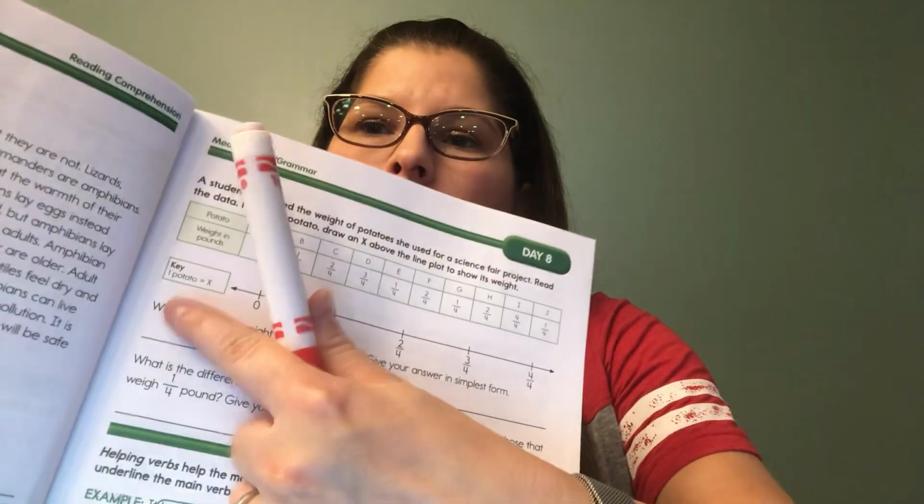So each one's weight. There are 1, 2, 3, 4, 5, 6, 7, 8, 9, 10 different pieces of data that you are going to plot. It says in your key, 1 x equals 1 potato. So you're going to have 10 x's on your line plot.